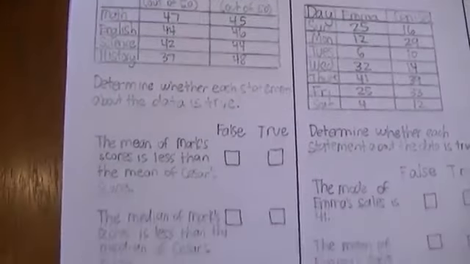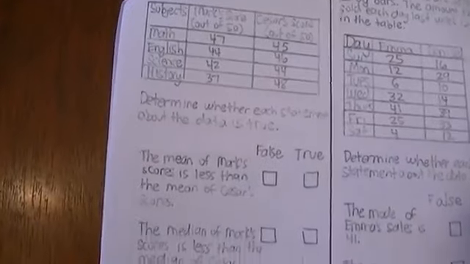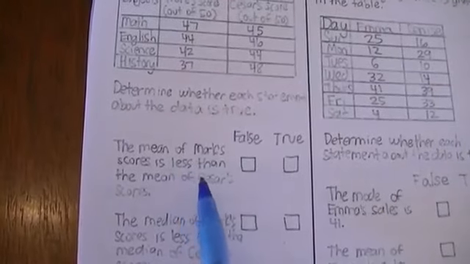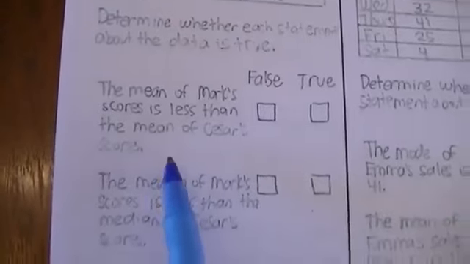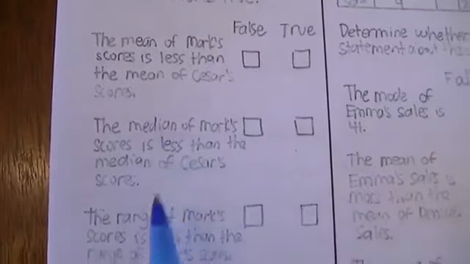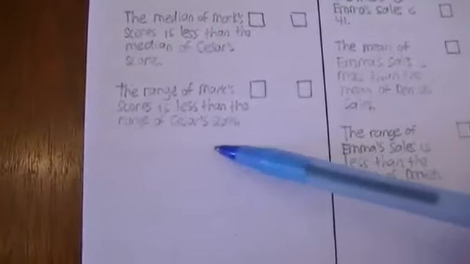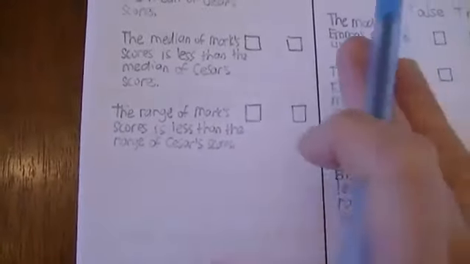Mark and Caesar's scores in different subjects are given in the table. Determine whether each statement about the data is true. Okay, so it looks like we have to find the mean of Mark's score because they're trying to ask if it's less than Caesar's. And then we have to find the median of both and then the range of both because we're comparing. So instead of doing each one right now, I have room right here to just write down the data so I can figure it out.